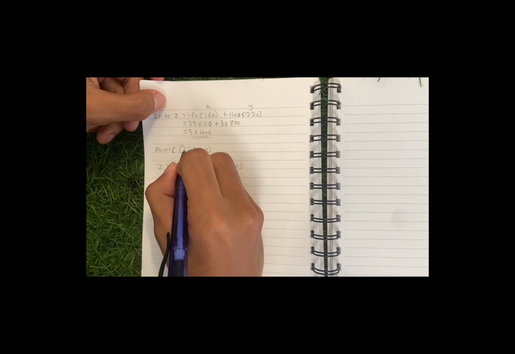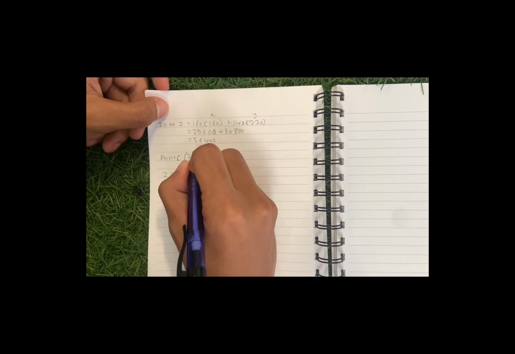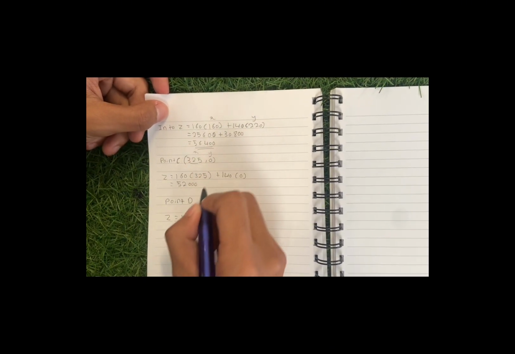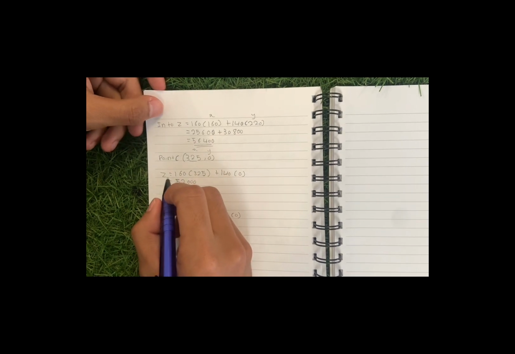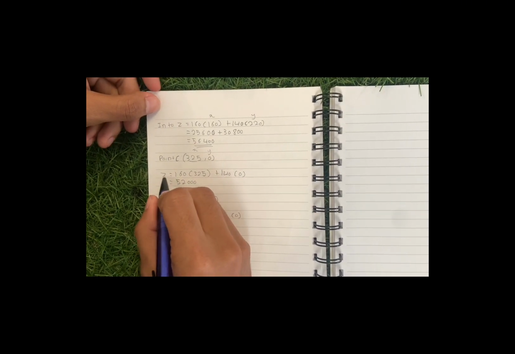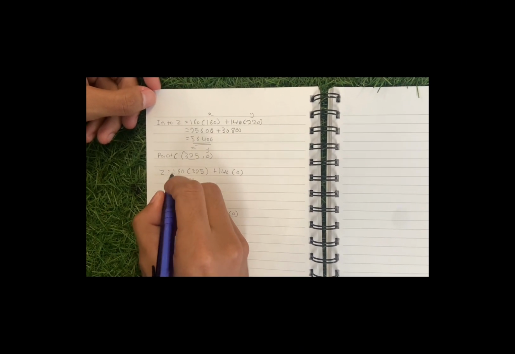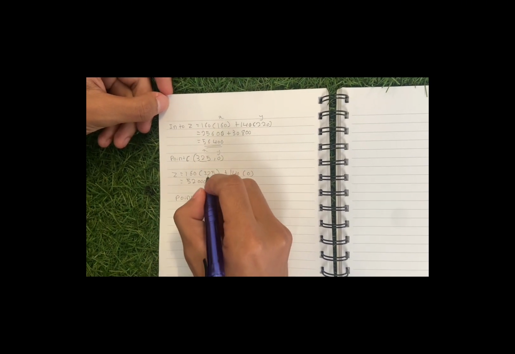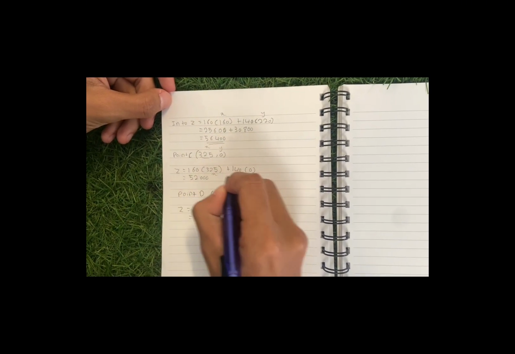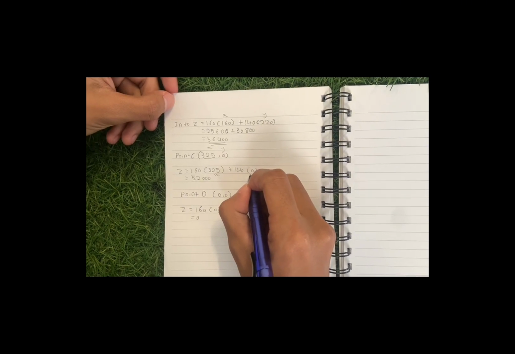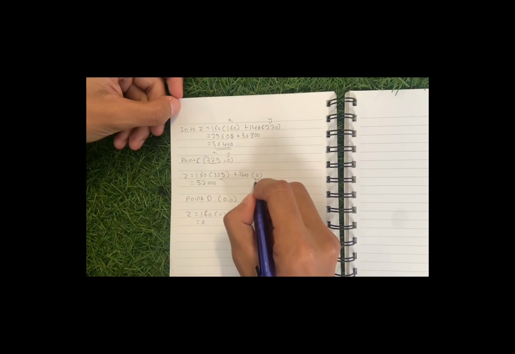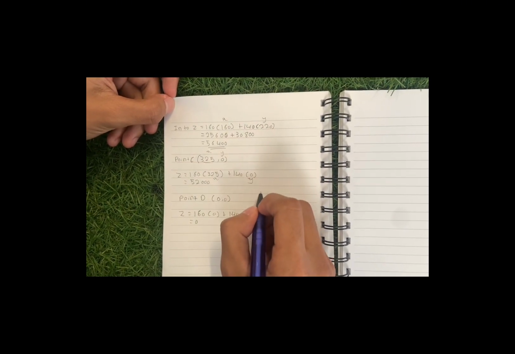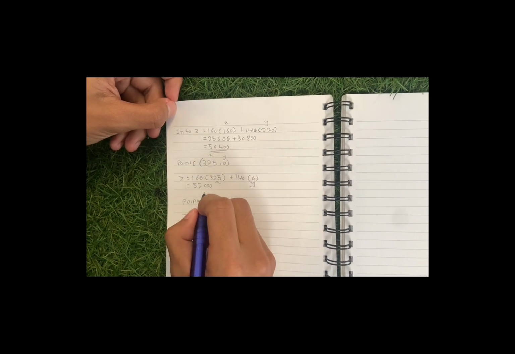Next, for point C, we take from this. Point C, 325 for x, and y is 0. Z equals 160, this is basically x plus this is y, 140, and y is 0, and the answer is 52,000.